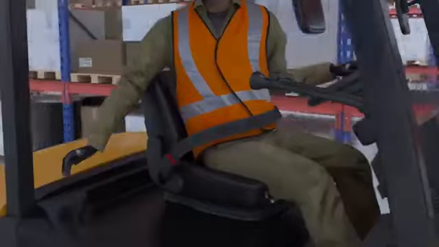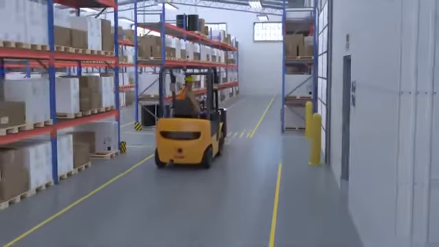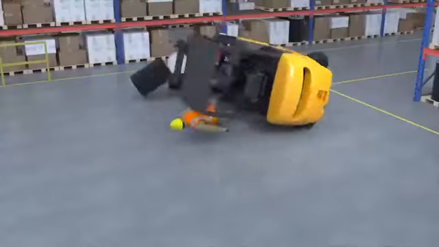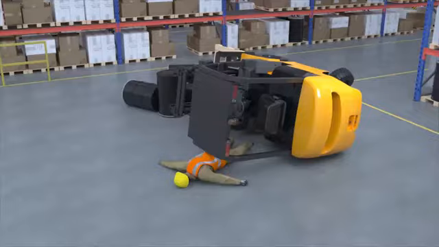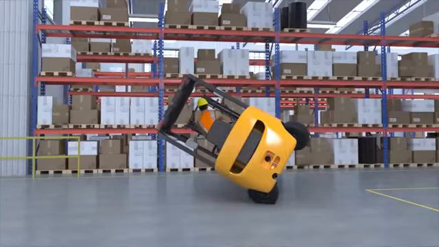If your sit-down unit tips, that seatbelt is going to help you stay inside the forklift's protective frame. And trying to jump off runs the serious risk of you being pinned under the forklift or the load. So sit tight, hold onto the steering wheel, brace your feet, and lean away from the impact.